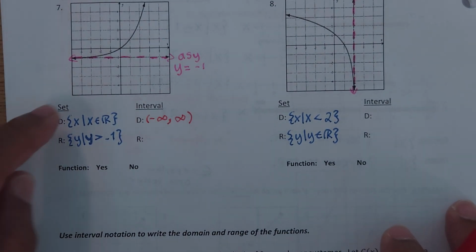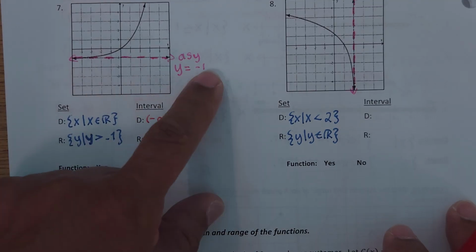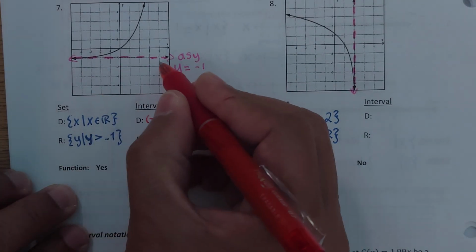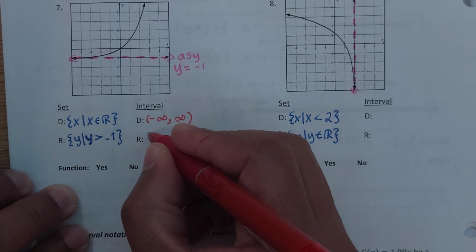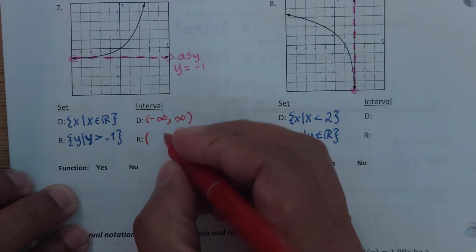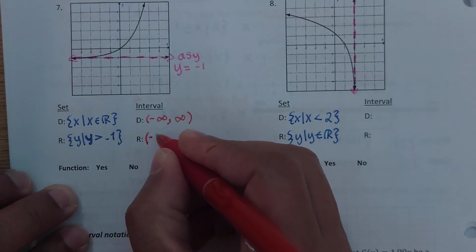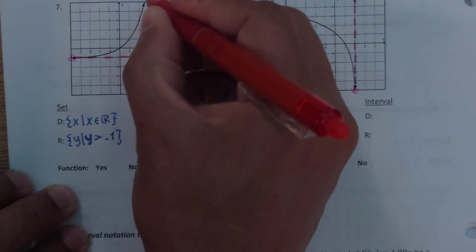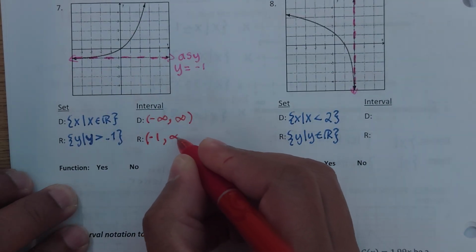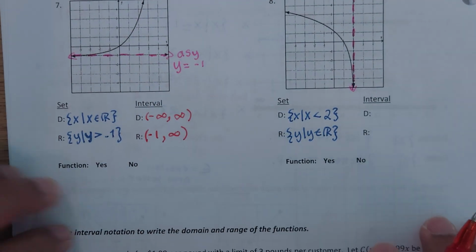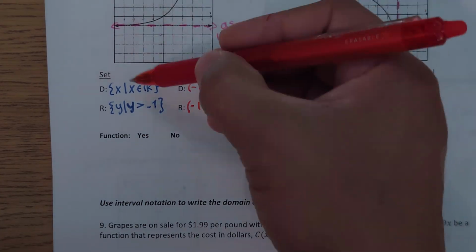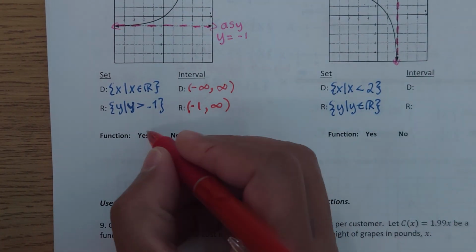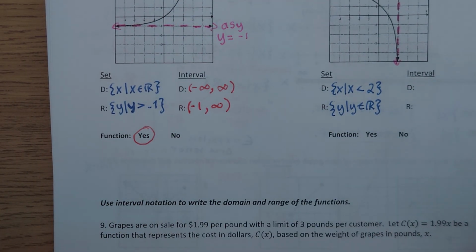The range does approach y equals -1. So again, since we have an asymptote, that means we have a parenthesis, not a bracket, because this value cannot be used for this graph. So -1, comma, but then goes up infinitely. So -1, comma, positive infinity. Function, also vertical line test, is going to pass every single one of them. So the answer is yes.